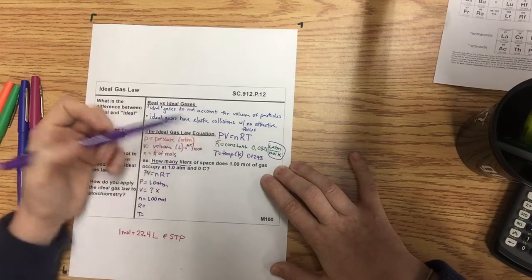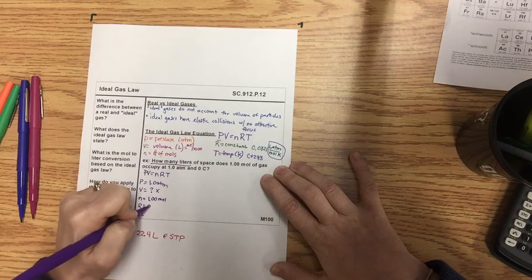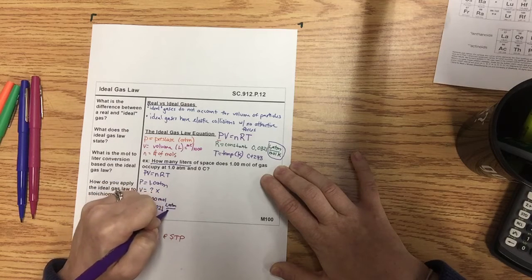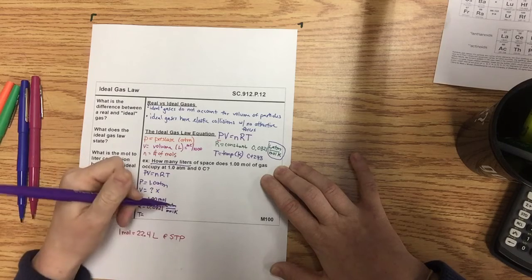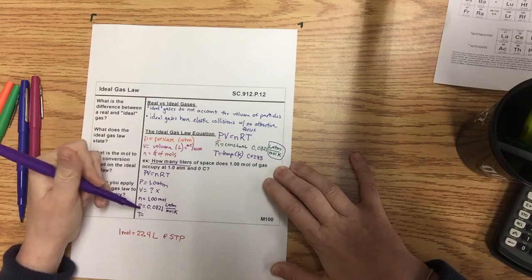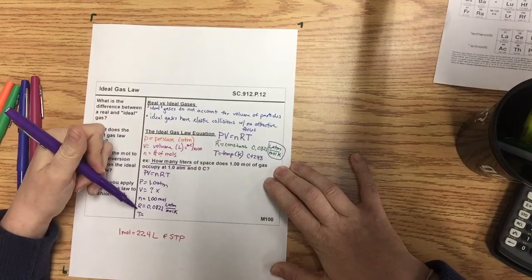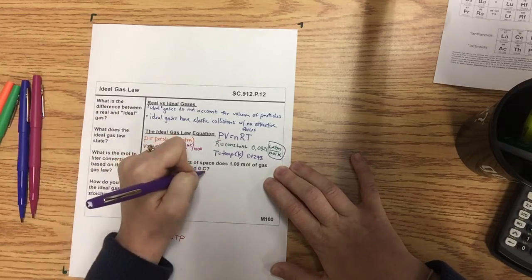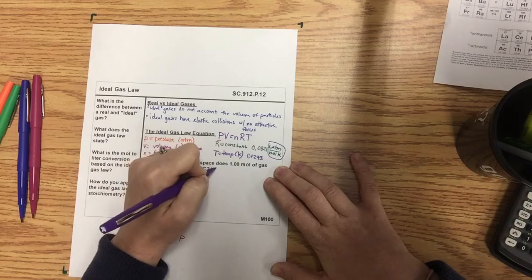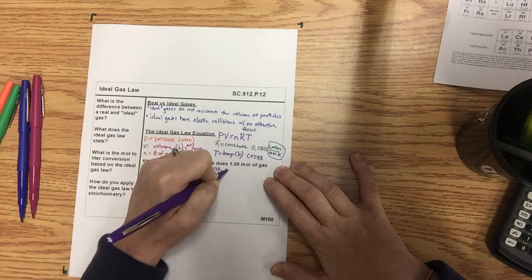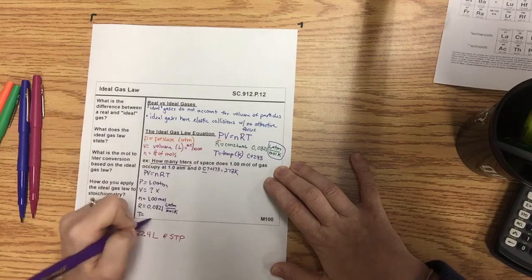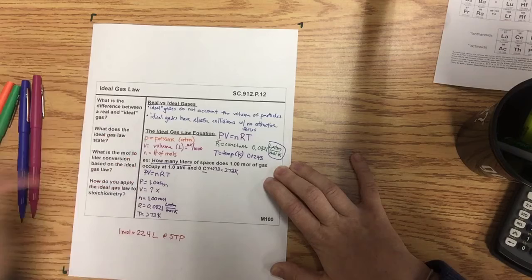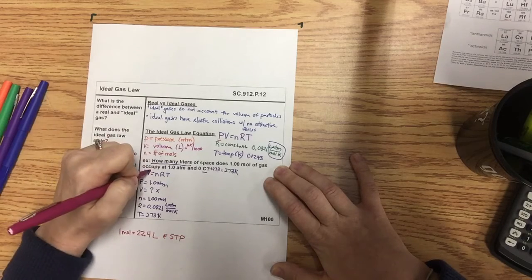R is my gas law constant, so I'm always going to use this number, 0.0821 L·atm/mol·K. I like to say "latamolk." So that's going to be my gas law constant. I'll always use that number for R. And then T, my temperature. My temperature is 0 degrees Celsius, but I know that has to go to Kelvin. So I add 273 and I get 273 Kelvin. So I'll put that here.